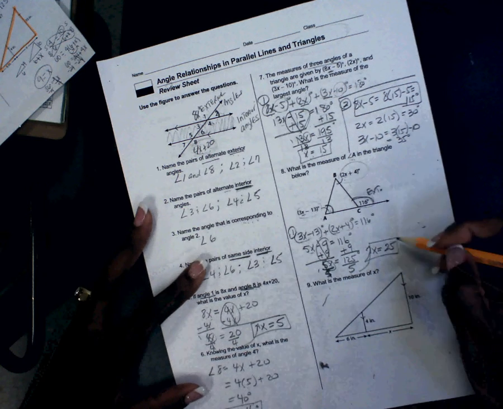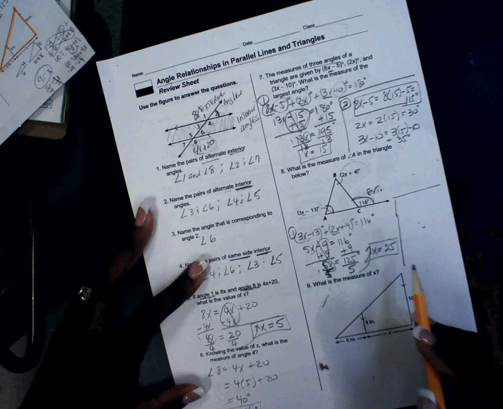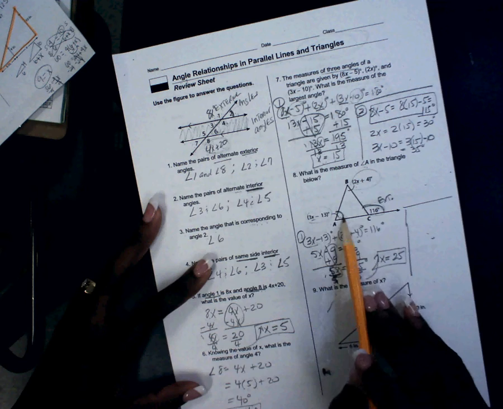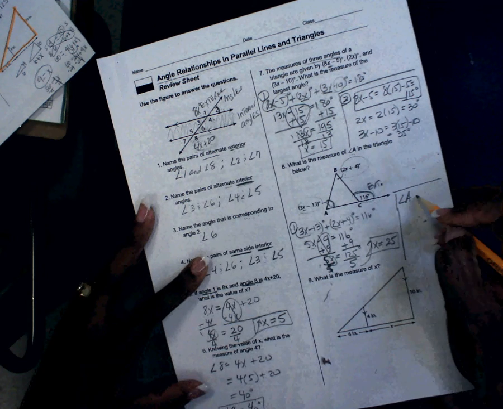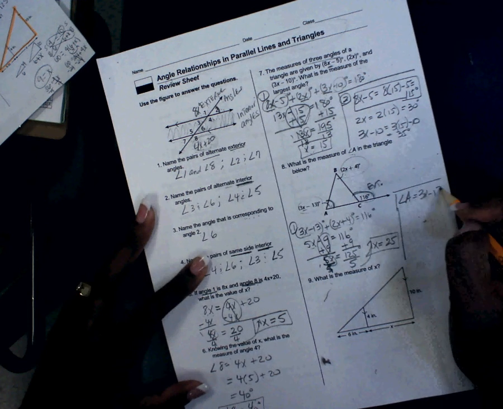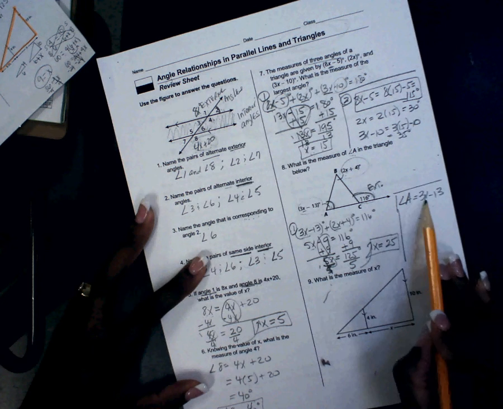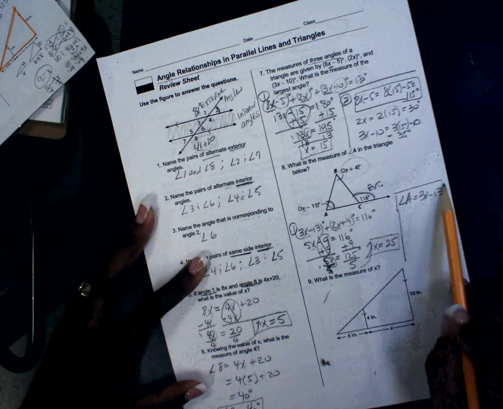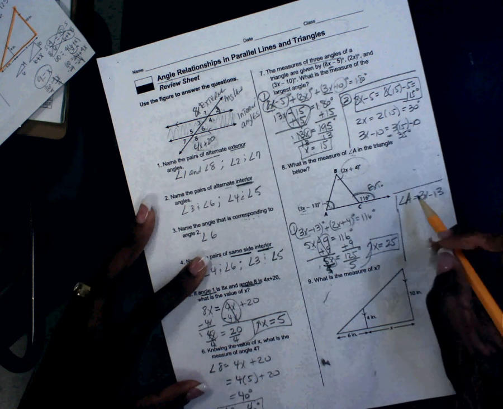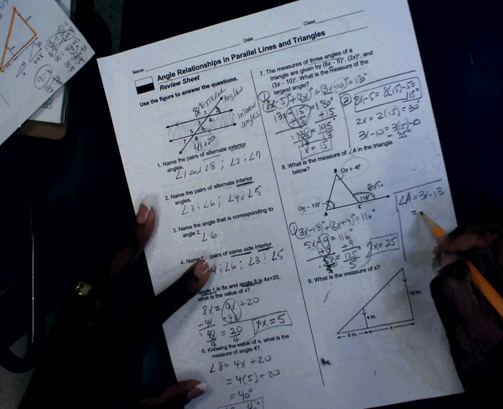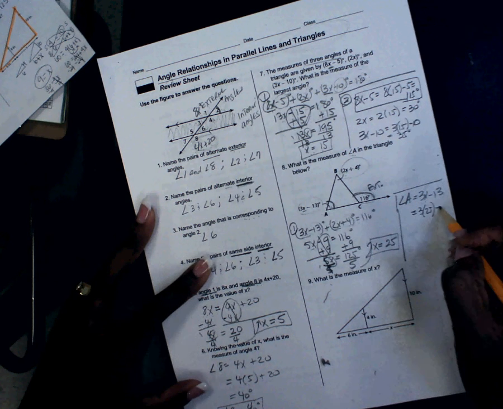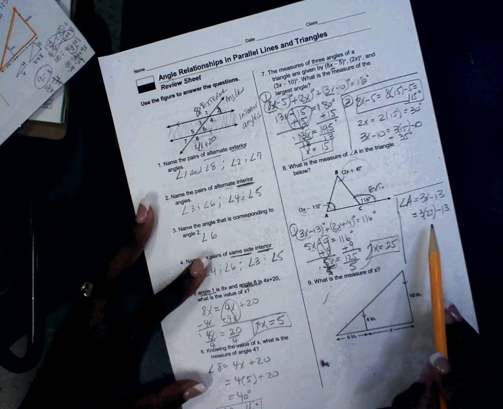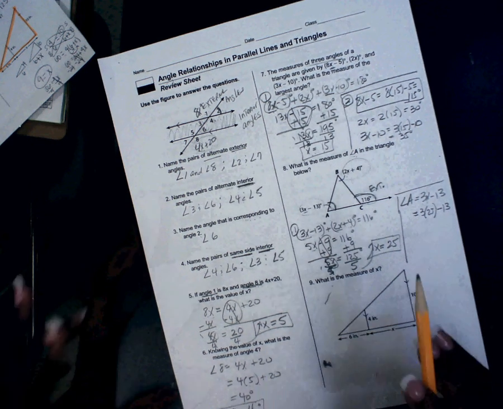Now, because I know the value of x, I can calculate the measure of angle A. So angle A is represented by 3x minus 13. And now that I know the value of x, which is 25, I can substitute in, or evaluate this expression knowing that x is 25. So I have 3 times 25 minus 13.